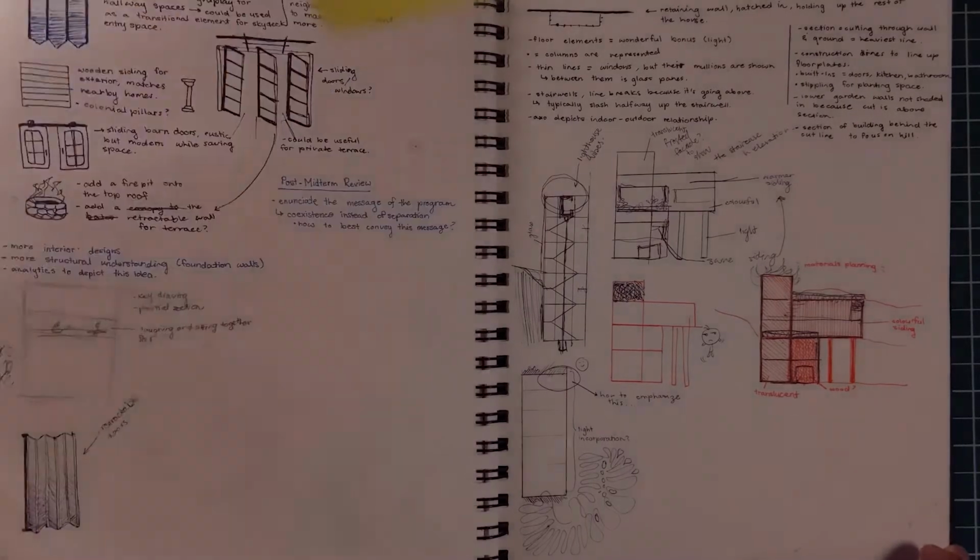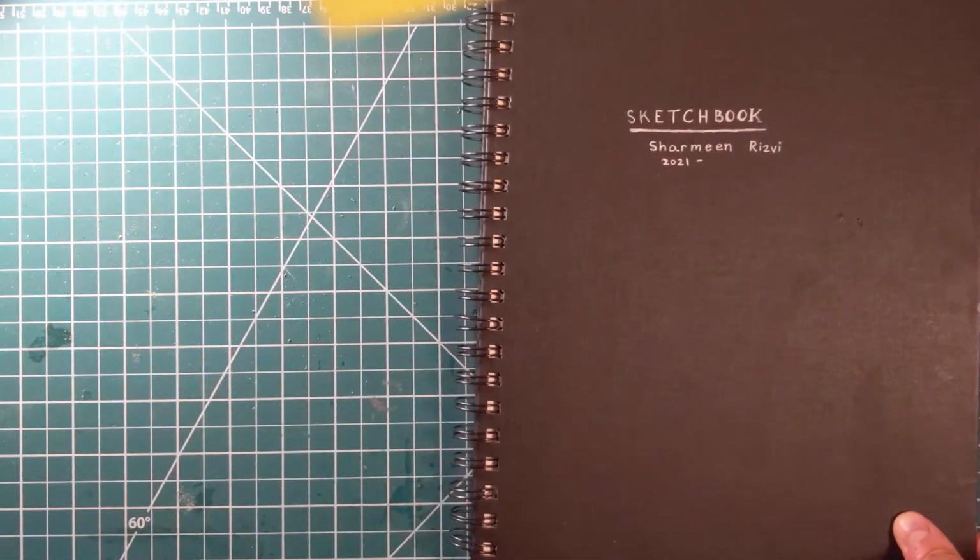Hey, so developing an architectural idea requires a lot of artistry and concept work, but it also requires a lot of technical thinking. And that's where I was struggling originally. So I started out with a lot of rough sketches, and I tried to make as many notes as possible for my brainstorming process.